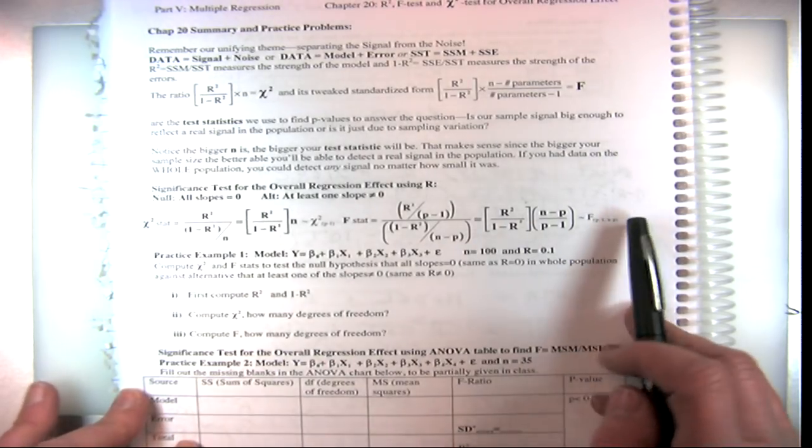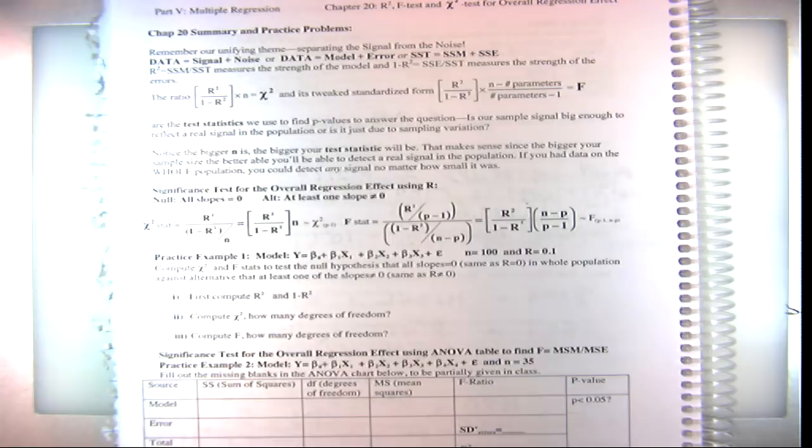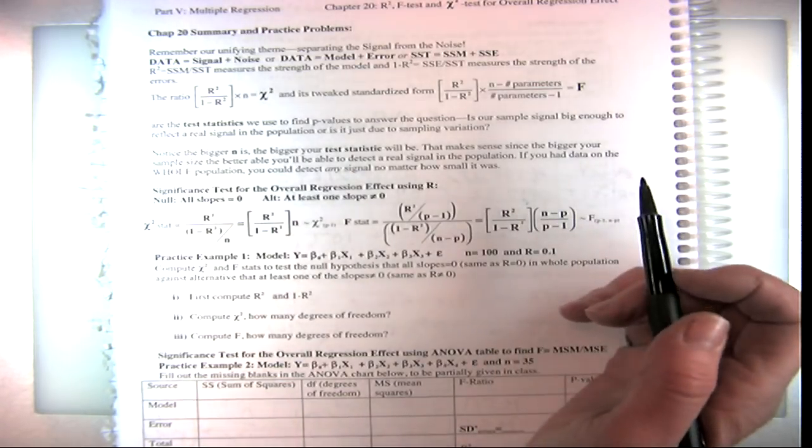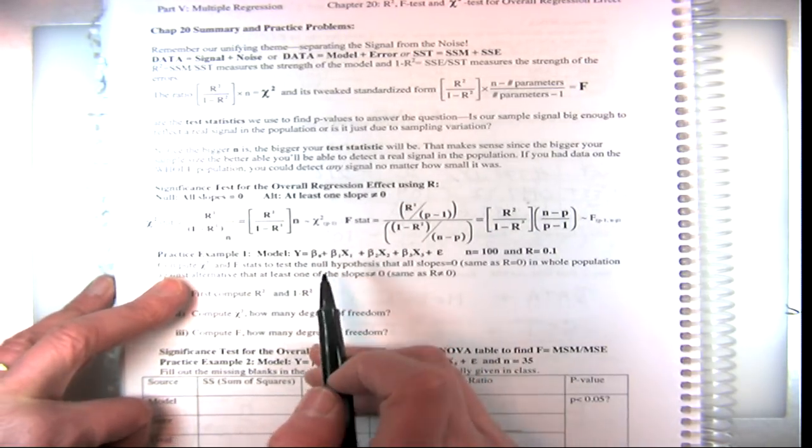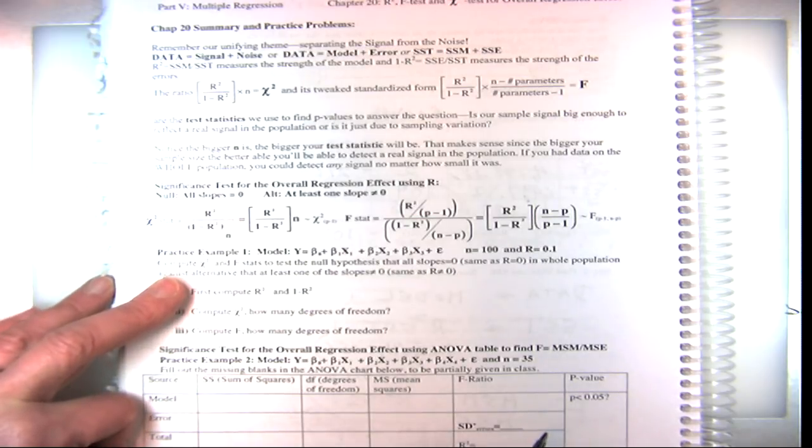So remember, we stopped at this summary, and just to review, in chapter 20, summary of multiple regression, testing for the overall regression effect to see if there's anything at all in our model. All right, so here's just a good practice example. We're on page 100.